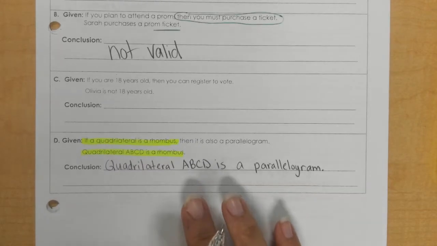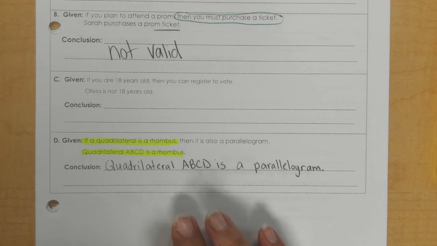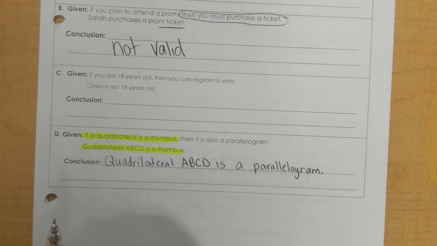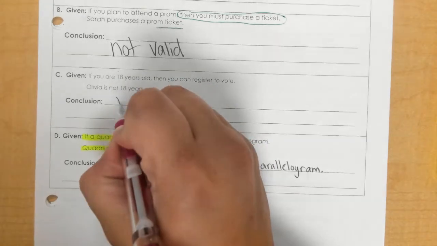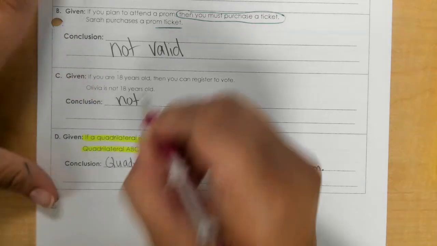We can't make a valid conclusion by the definition of law of detachment. Okay. Letter C, it says, if you are 18 years old, then you can register to vote. It says here, Olivia is not 18 years old. So it kind of like did a negative, right? It negated it. So again, we're going to say not valid. Since this is more positive, this is negative. Okay.